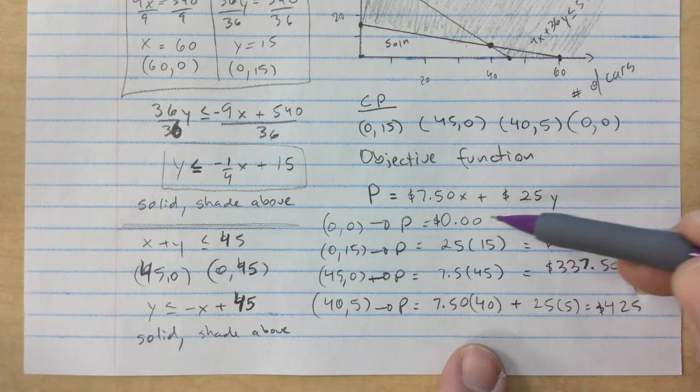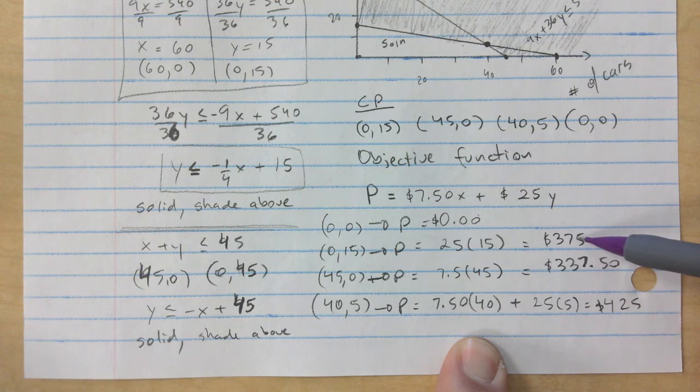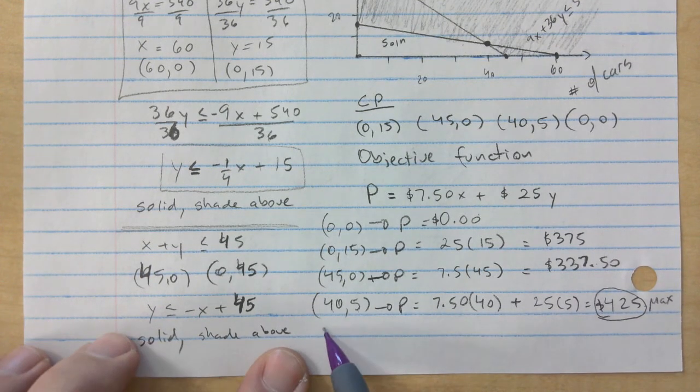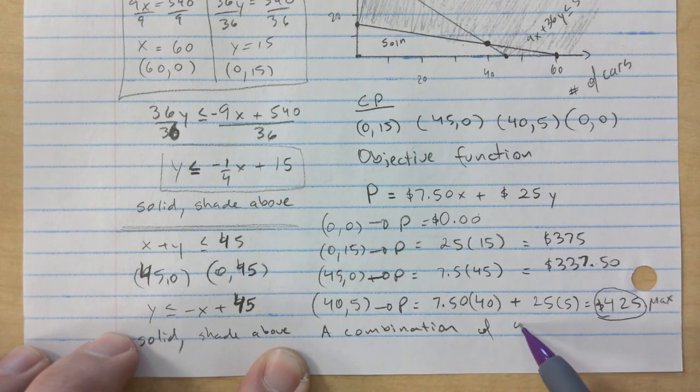So which one of these results in the maximum output? It's this one. This is the max. Okay, so we state a combination of 40 cars and 5 buses will maximize profits.